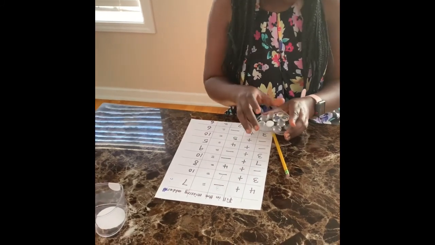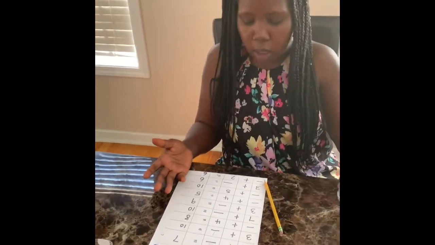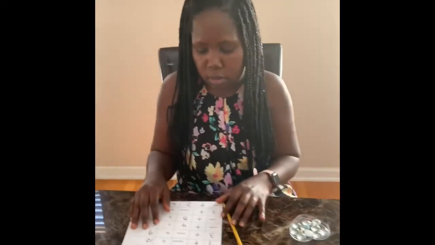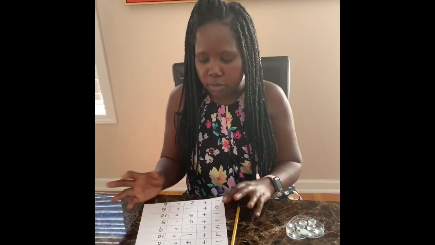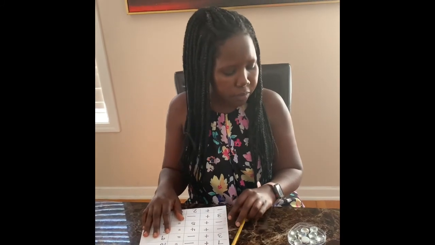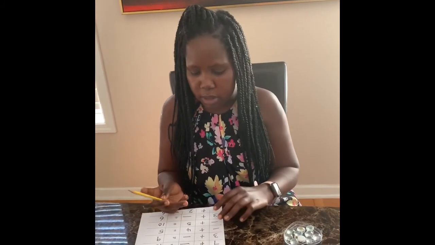This is so easy for them to do if they use the counters and subtract to get the missing number. I hope this really helps to keep them motivated to do some numbers.